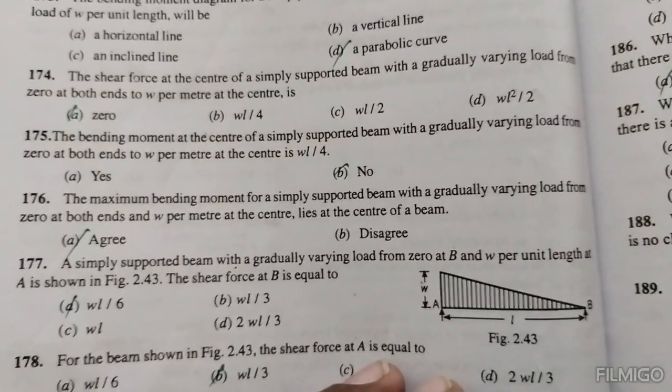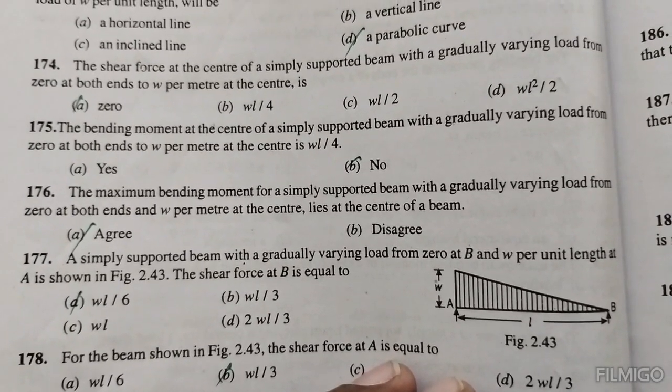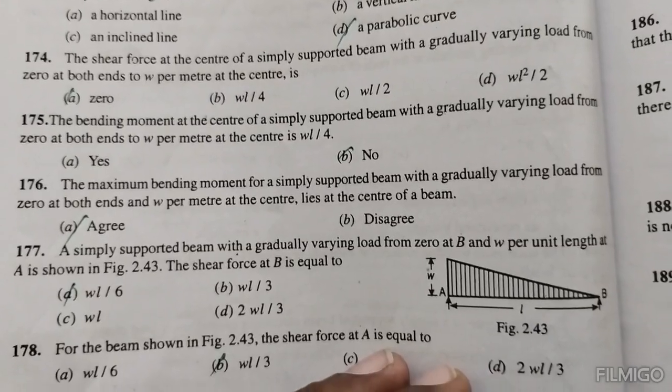This is the no. The maximum bending moment in a simply supported beam with a gradually varying load from 0 at both ends to W per meter at the center lies in the center of the beam. This is the agree.